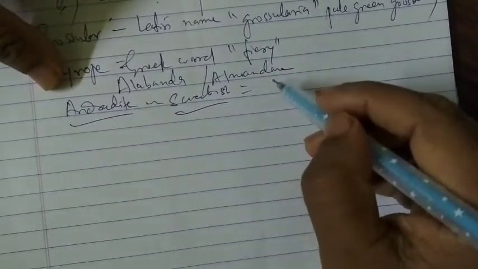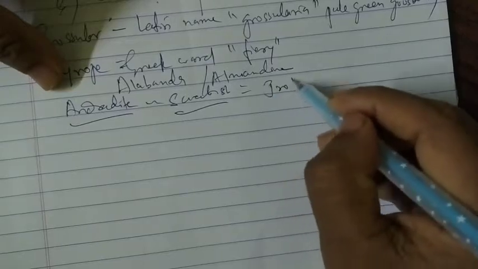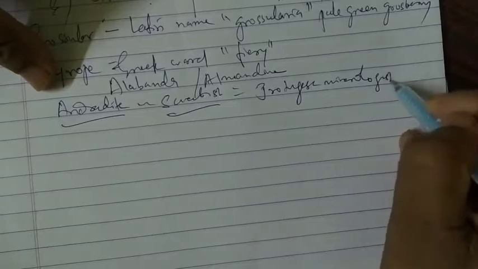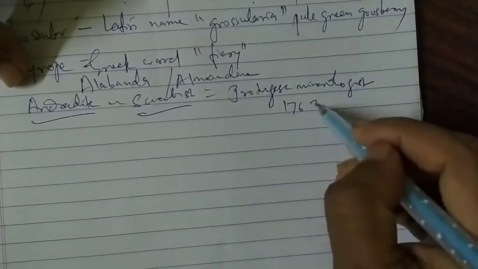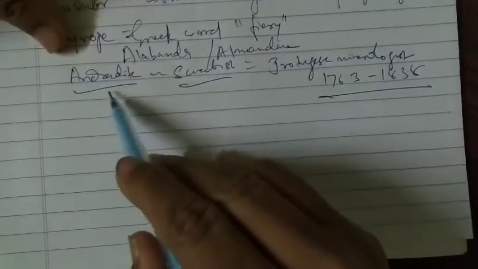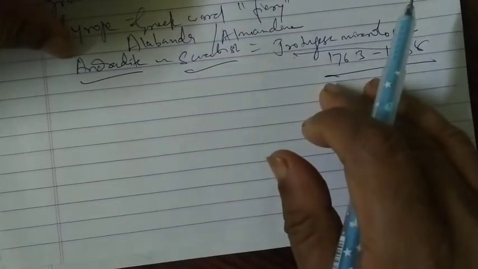So he was a Portuguese mineralogist. Okay, so during 1763 to 1838, andradite was found by the Portuguese mineralogist. Okay, so this is what you have to keep in mind.